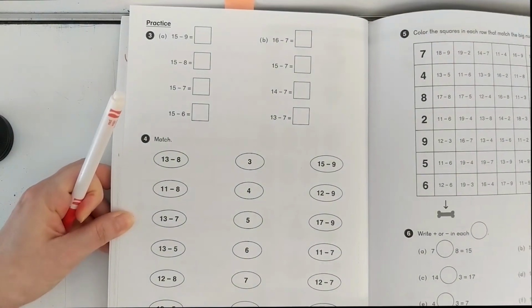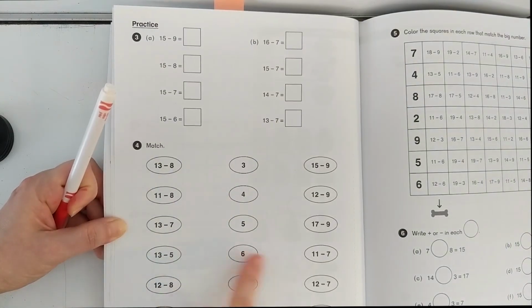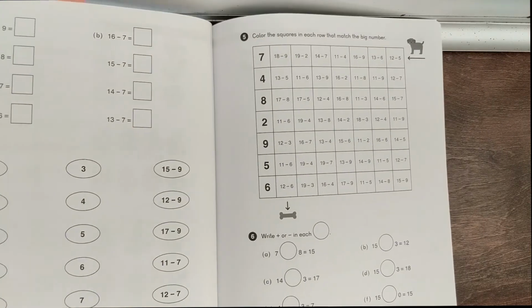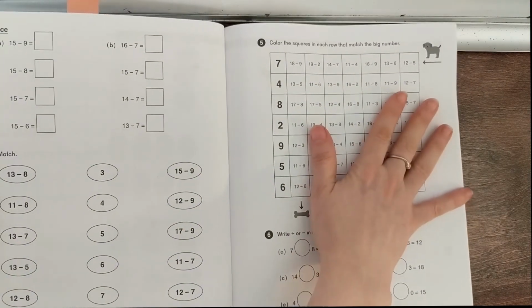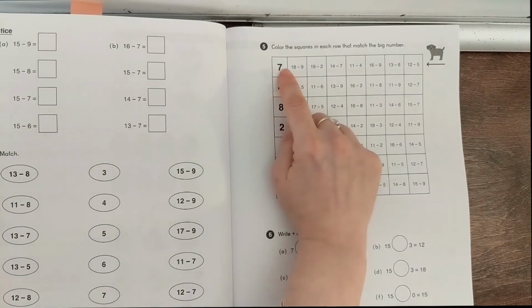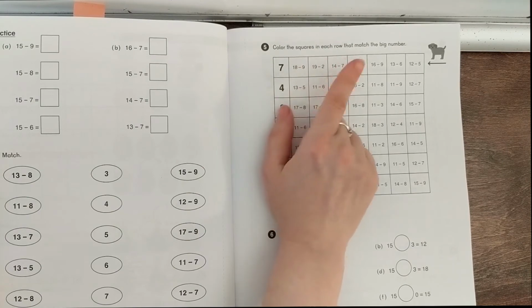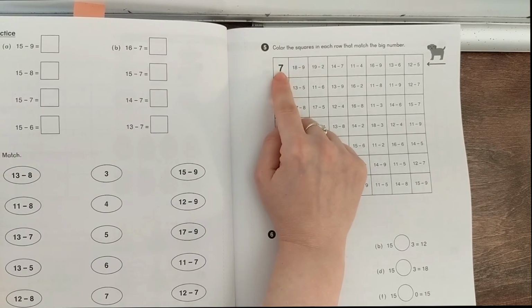There is some simple subtraction that you're going to work out, and then there is some more subtraction that you're going to find the matches and draw lines. And then you're going to continue to this page. It says color the squares in each row that match the big number. So you're going to solve all of these subtraction facts, and then you're going to check the answers. All of the ones that have a 7 are the ones that you're going to color, okay?